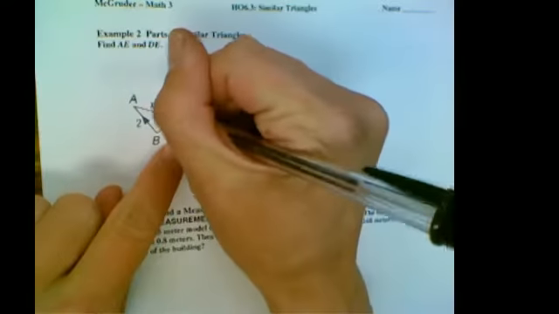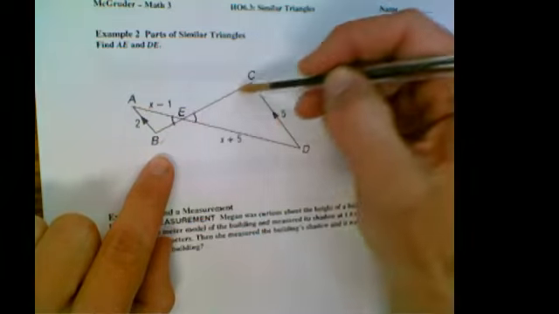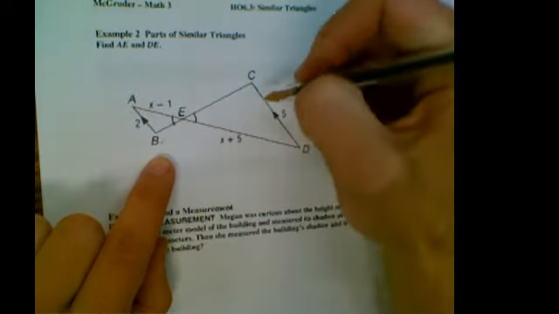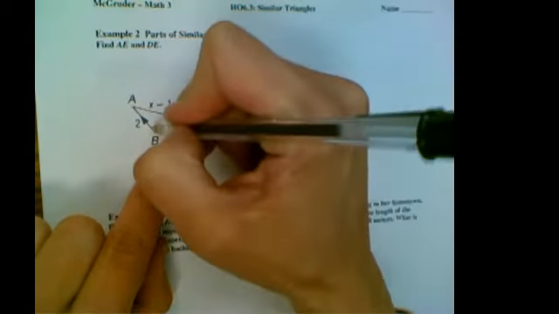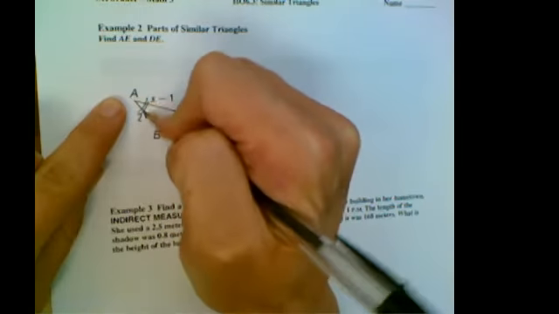So we know that this angle and this angle are congruent, right? And if I look at alternate interior angles, we know that this angle and this angle are congruent, okay? So by default, we know these ones are congruent.